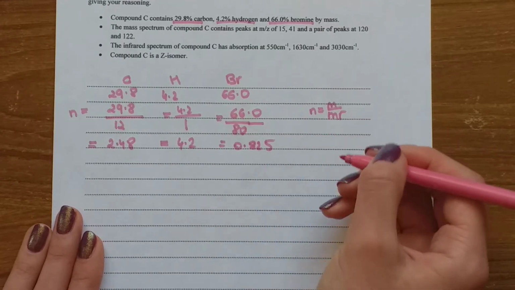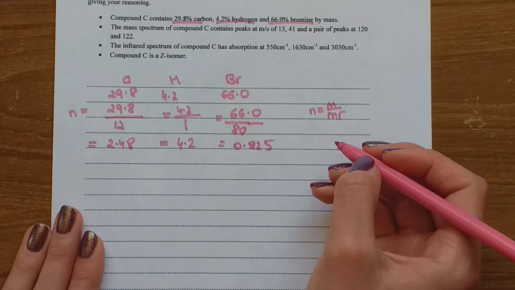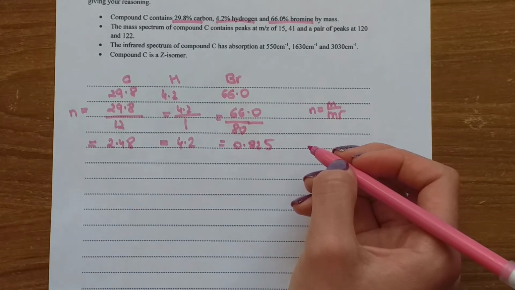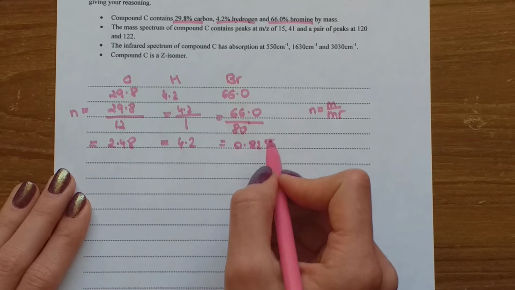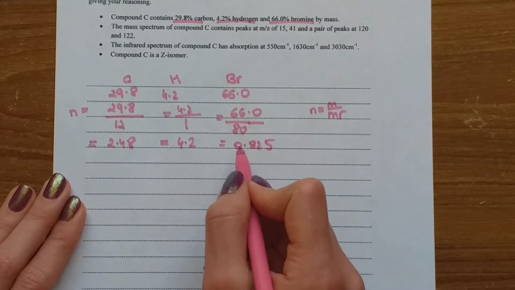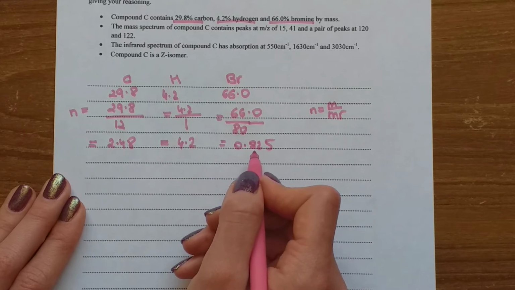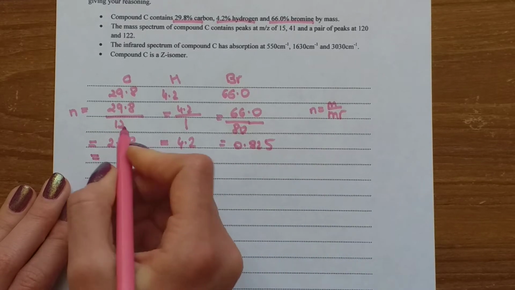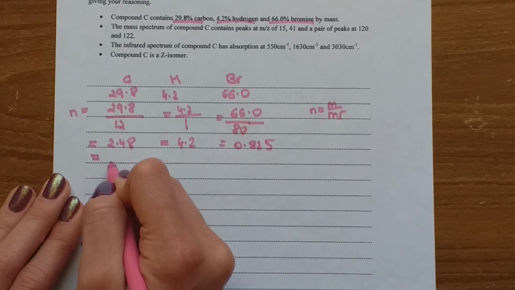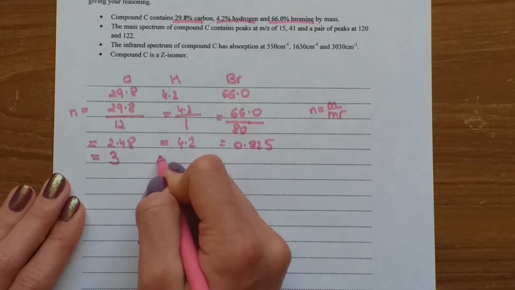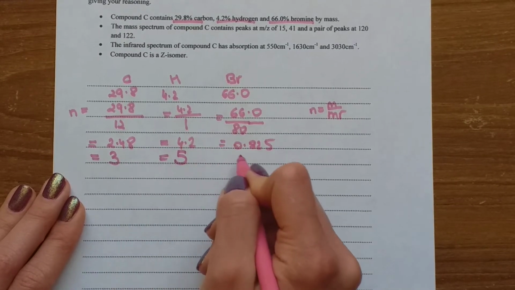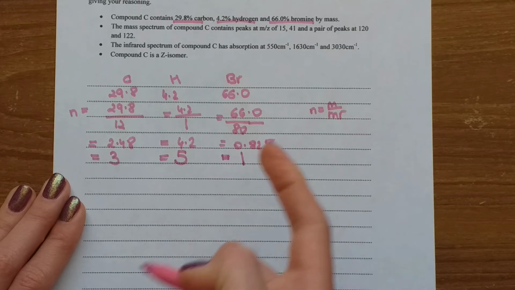When finding the empirical formula, the next step is to divide by the smallest number. In this instance, it's 0.825. So we divide each of them by 0.825. It's going to be 3 for carbon, 5 for hydrogen, and 1 for bromine.